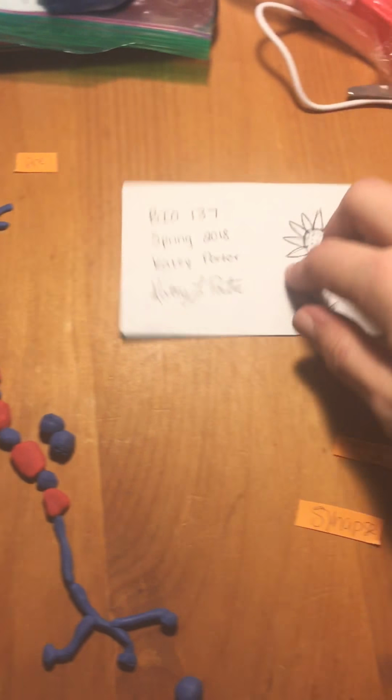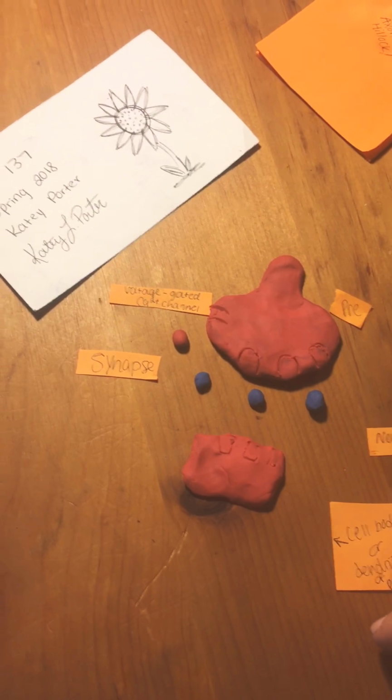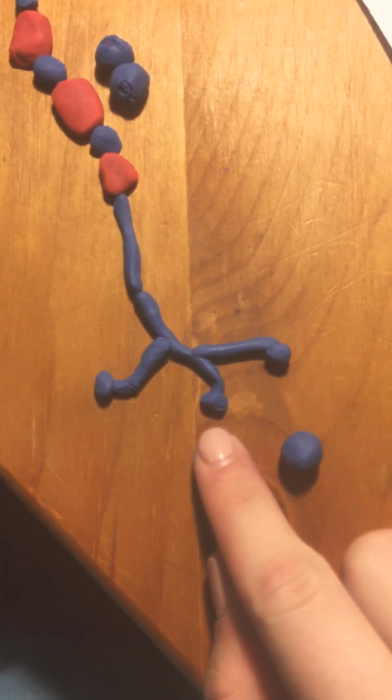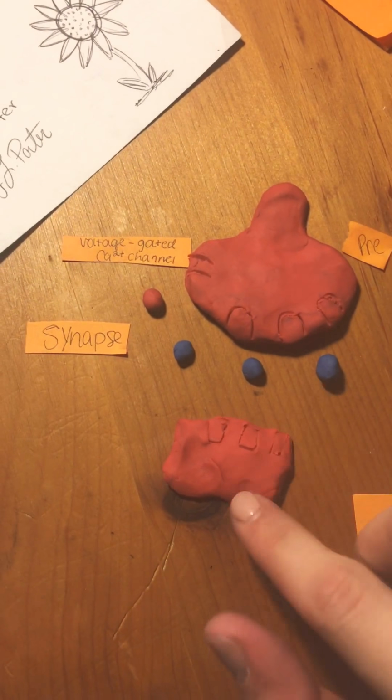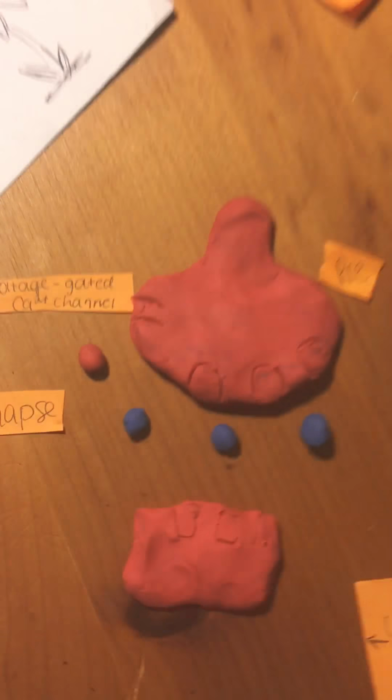Now we'll get over into this part of what I have made, showing the synapse of one of these synaptic knobs with another neuron.